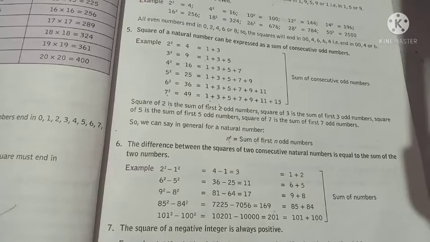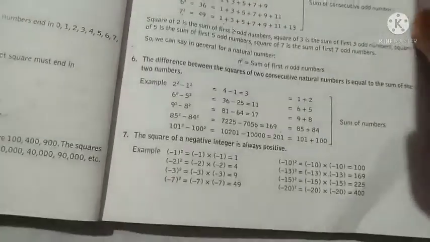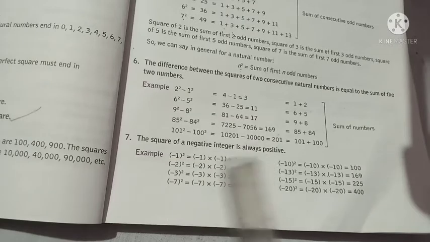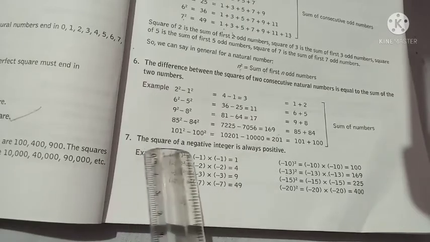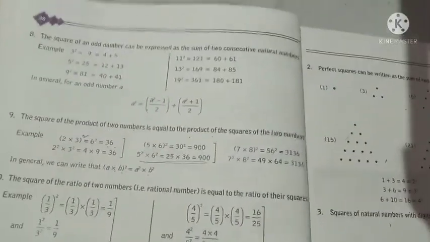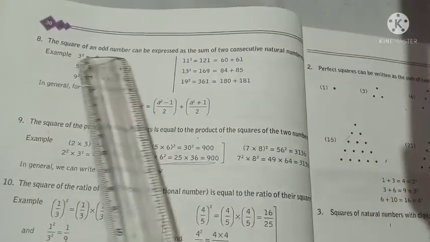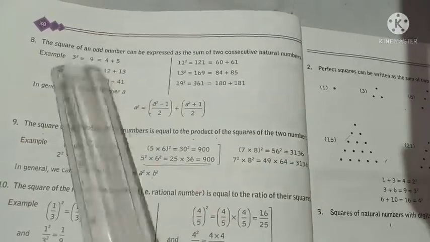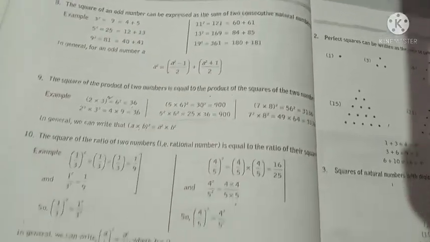The next one is, the square of negative integers is always positive. That is, if you take the square of a negative integer, your answer will always be positive. And the next, number 8, we have done already. Here, the square of an odd number can be expressed as the sum of two consecutive natural numbers. That we have done already. Try this example also.